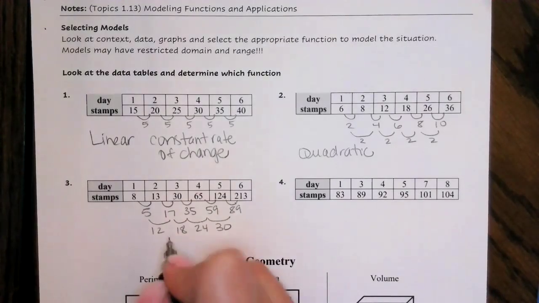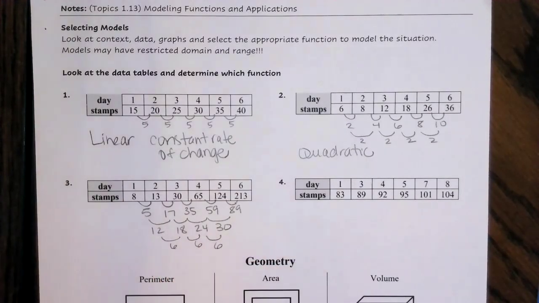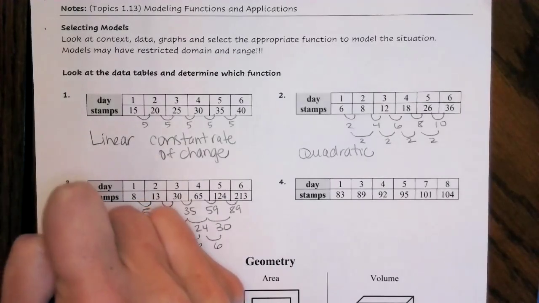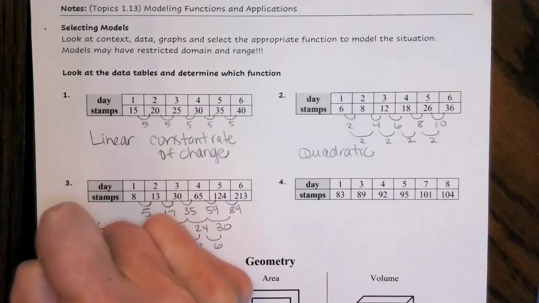But when I look at these numbers, I recognize that they are going up by 6 each time. So the third differences are the same. So this is cubic when the third differences are the same.